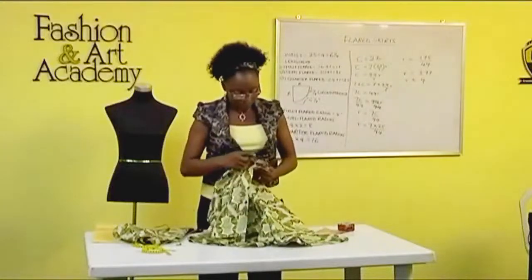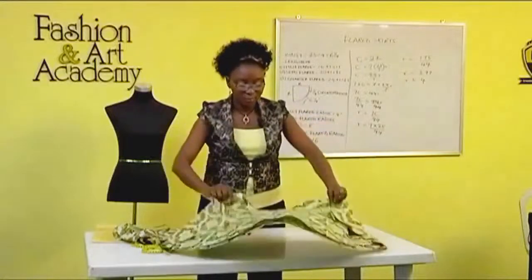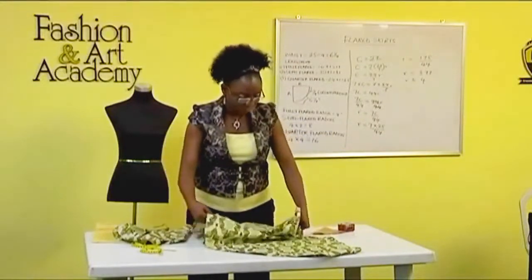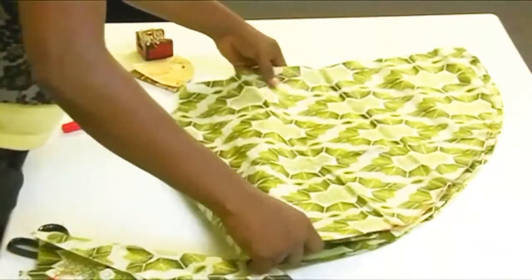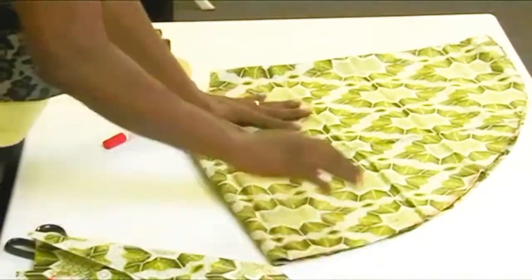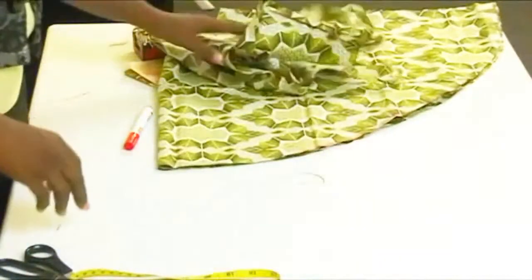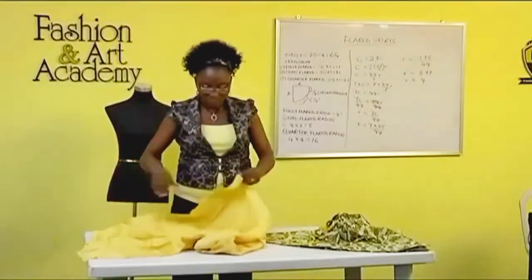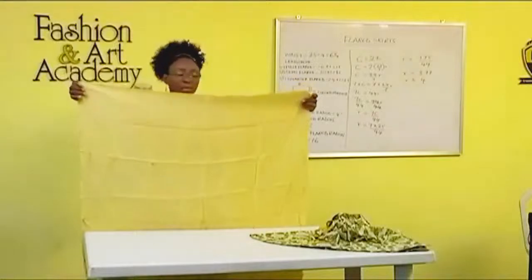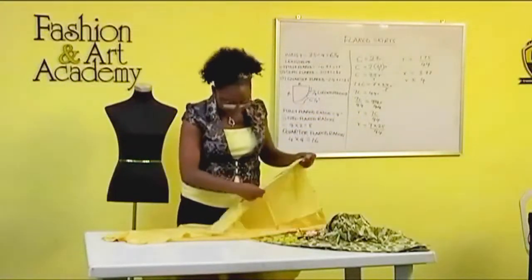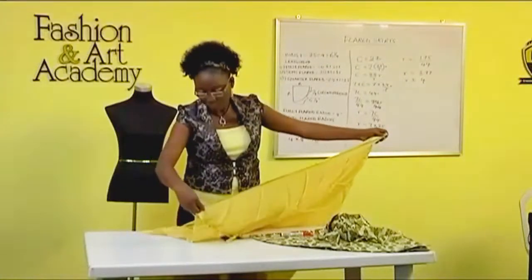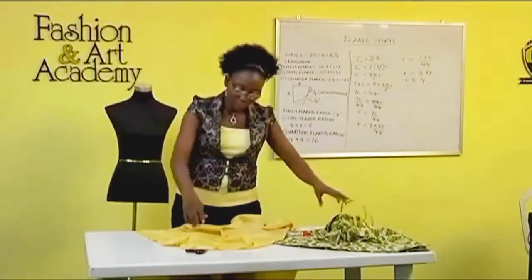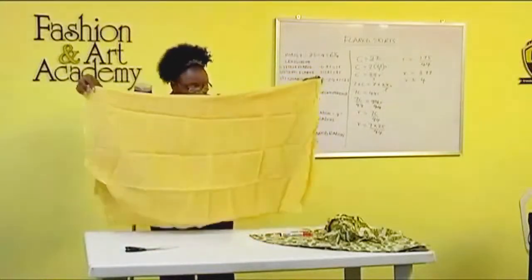So I'll fold it back. Okay, now I've folded it back. I'll now take my lining. I have a lining here that I'm going to use. I'll take it and fold it into 4. Let me see if I have enough length there. This is a little less, but since we're still going to subtract, it doesn't really matter. So we'll just take that and fold it into 4.